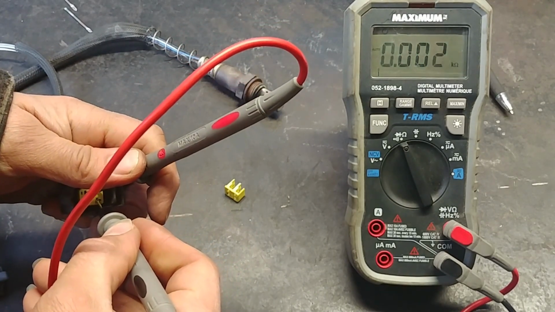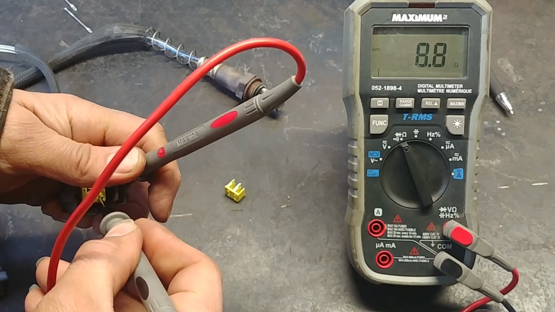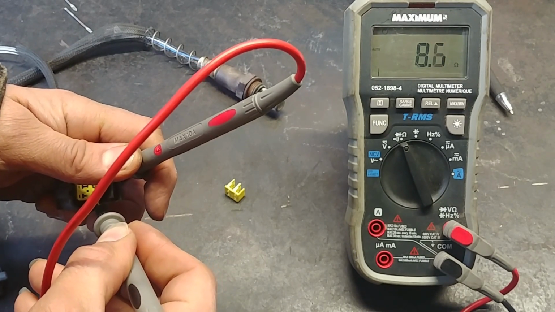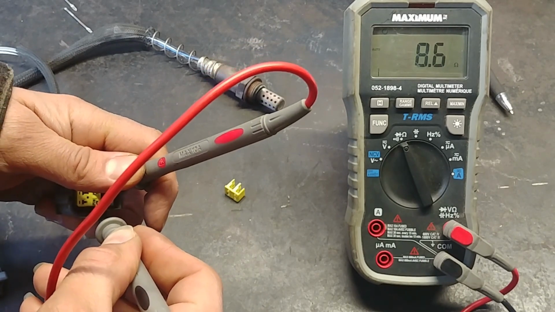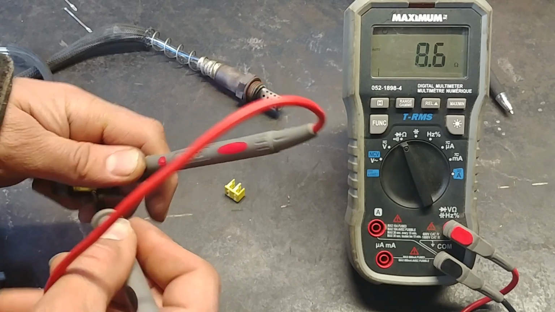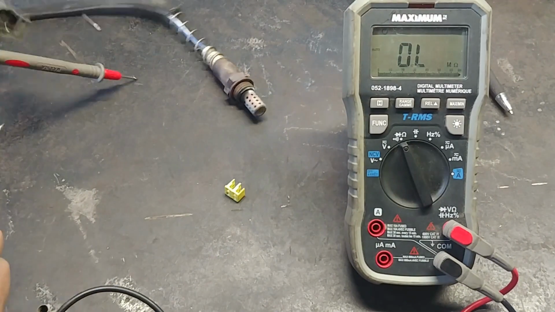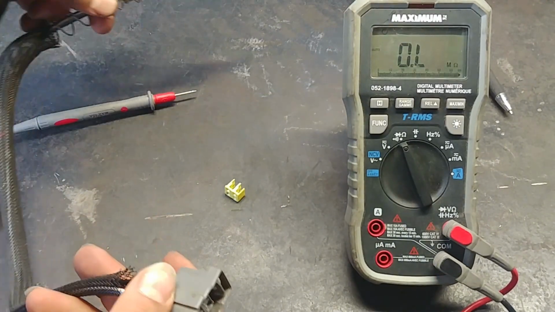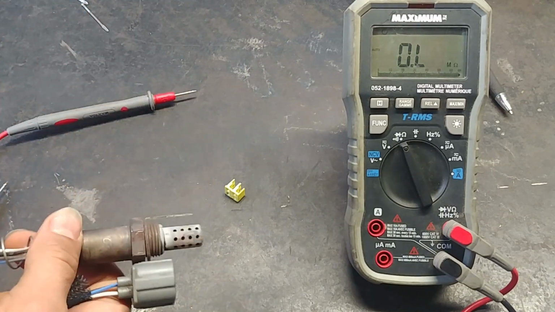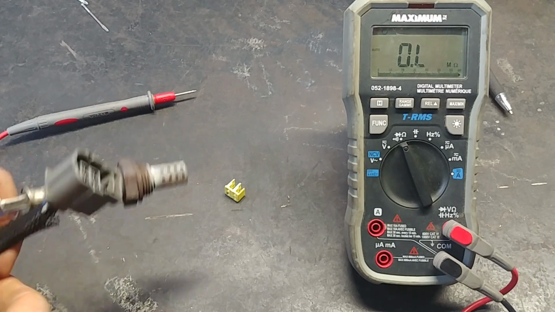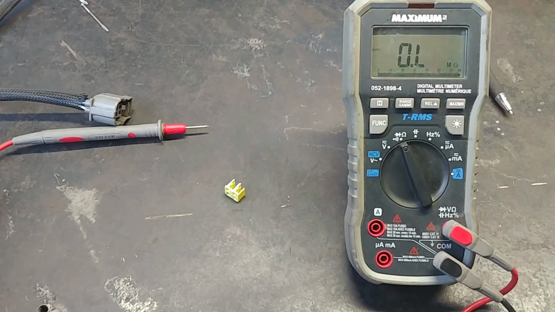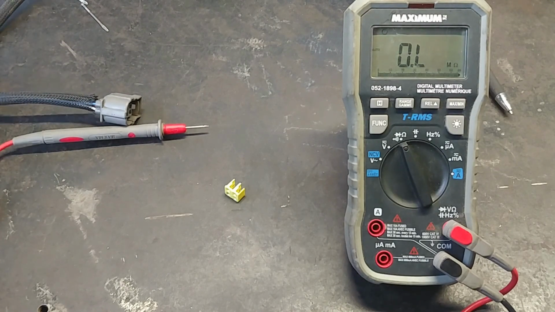Like so. It shows us 8.7 ohms, which is normal. It's in working condition. Here we go. We found what's wrong. We traced the issue down, and it was a heater element problem. And this is how you diagnose and troubleshoot the P0032 code on your vehicle.